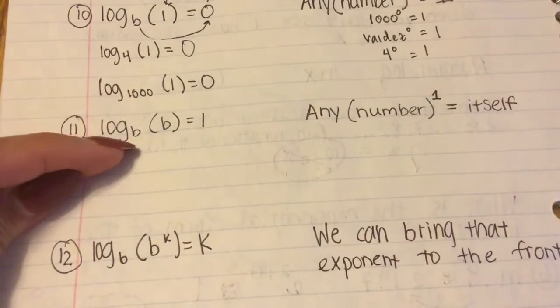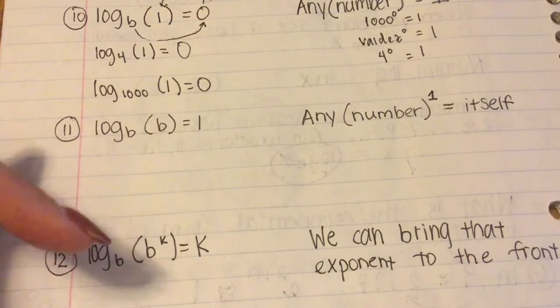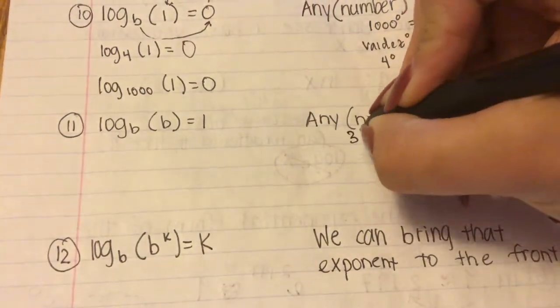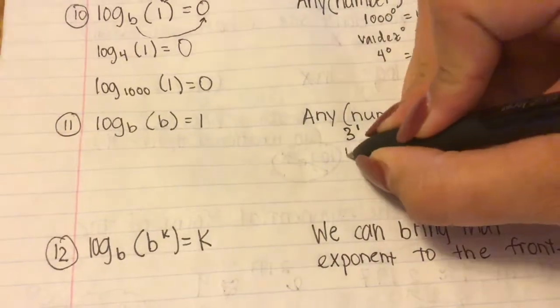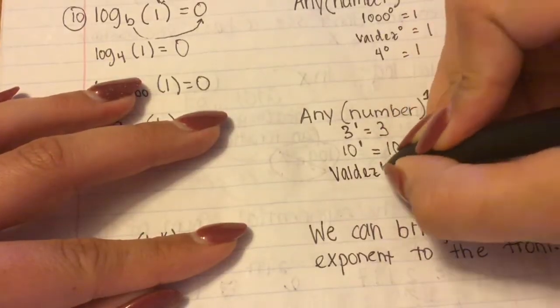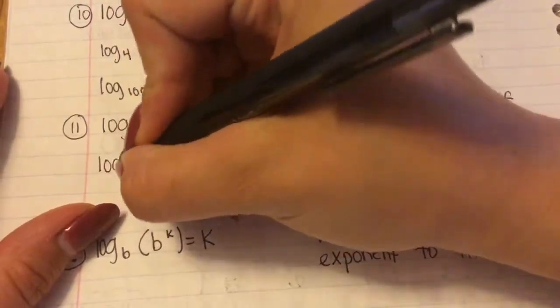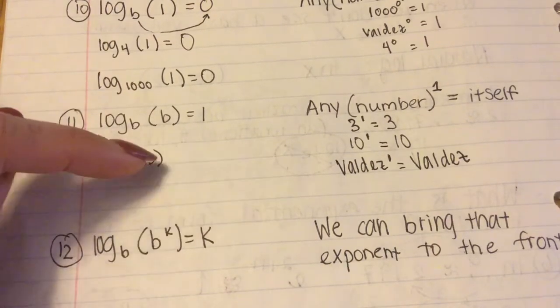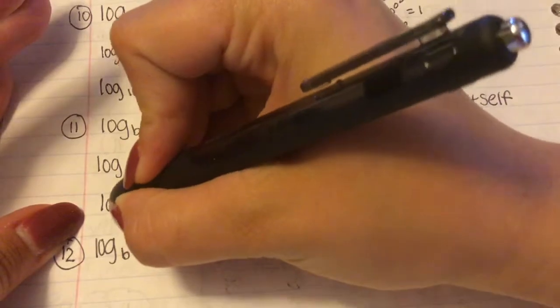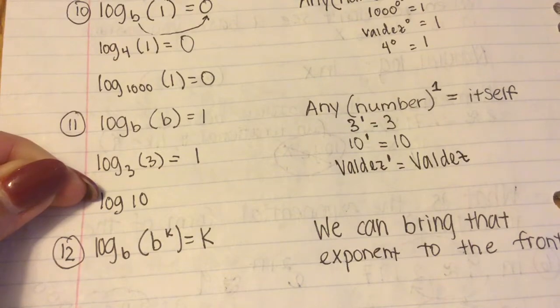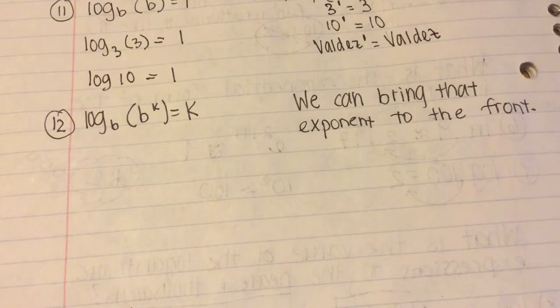Let's look at the second one. Log base b of itself is equal to 1. That's because any number raised to the first power is equal to itself. For example, 3 raised to the first power, well, that's 3. 10 raised to the first power is 10. Valdez raised to the first power is Valdez. Log base 3 of 3. This kind of cancels each other out. 3 to what power gives me 3? 1. Log of 10. Remember that when we don't see a base, this is what we call a common log. So 10 to what power gives me 10? 1.